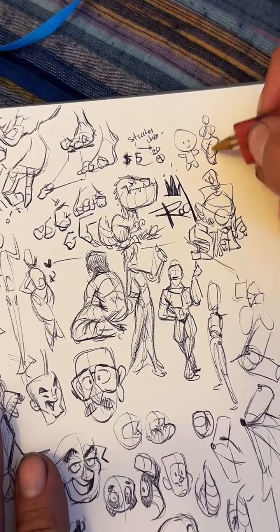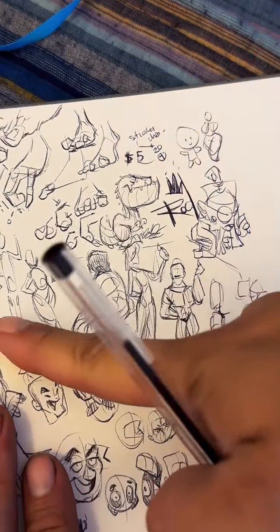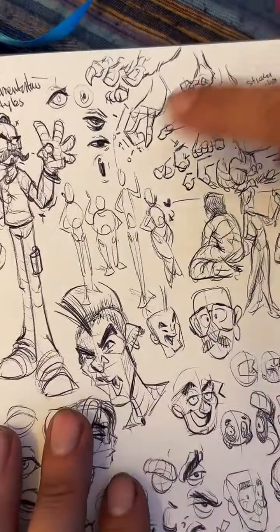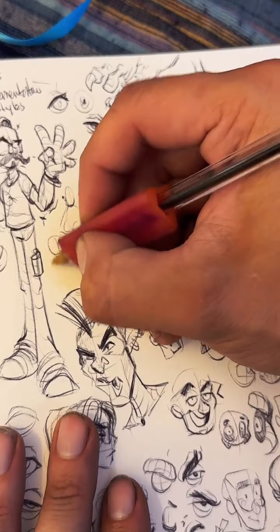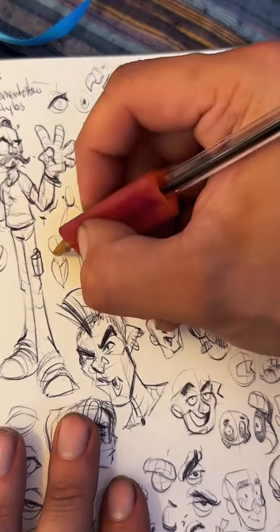There's no how-to for drawing the anime way body-wise. Just learn to draw the body. Learn to draw your rib cage and your hip bones, and then you can change anything to be any sort of anatomy that you want.